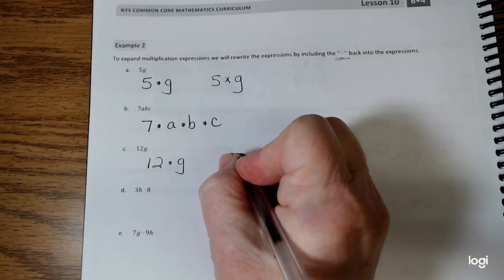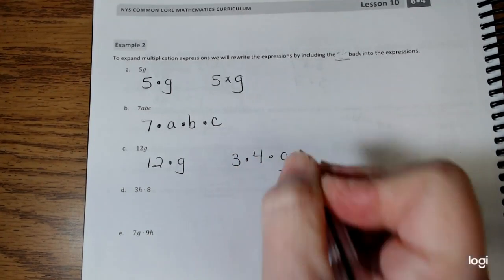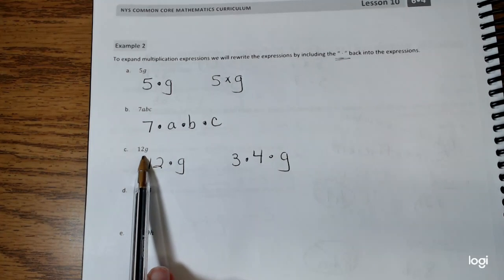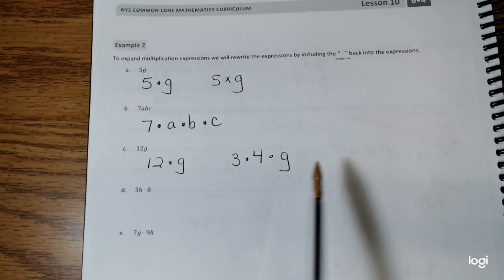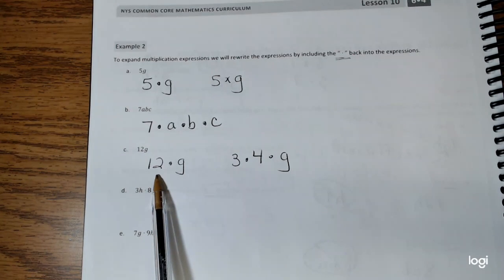I could do this. 3 times 4 times G. 3 times 4 is 12. I'm going to get this answer. Is there any way I could multiply 3 numbers together to make 12?